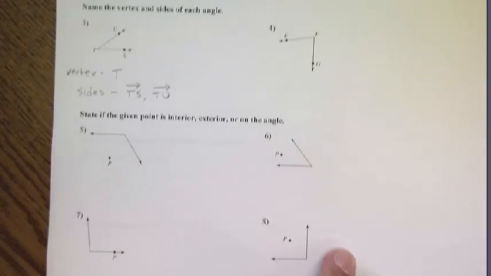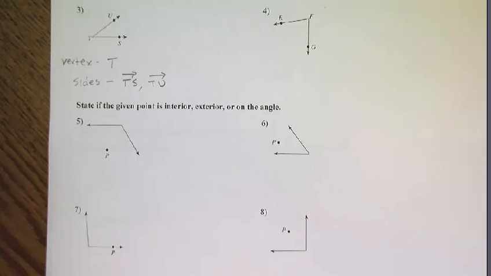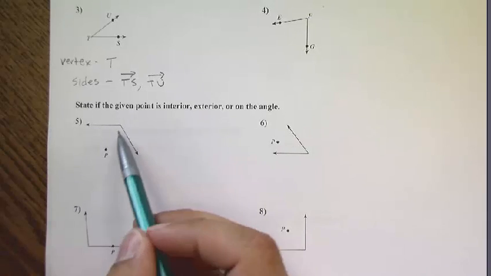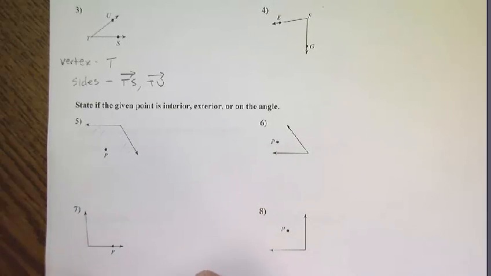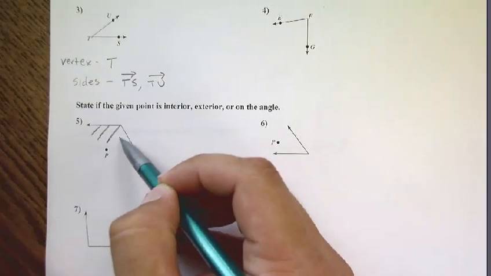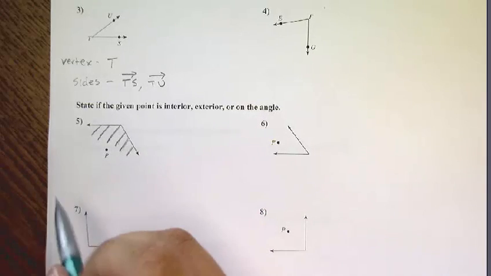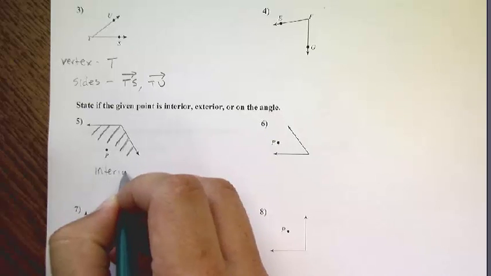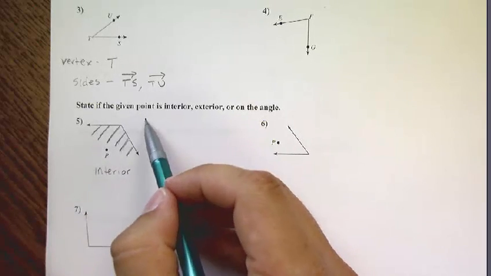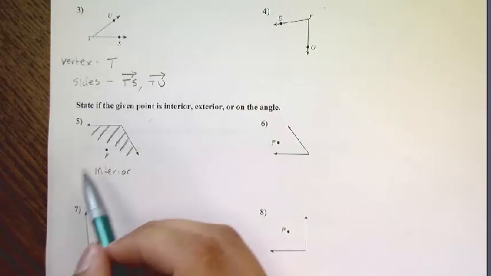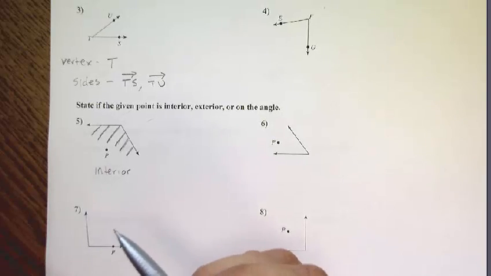Let's go to number 5. Number 5 says state if the given point is interior, exterior, or on the angle. Interior means that it's inside this angle, so it's opening towards this direction. Anything inside this angle is going to be considered interior. If the point was on the outside, going this way, it is going to be exterior. But in this case, point P is in the interior.